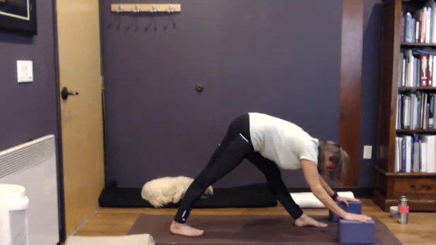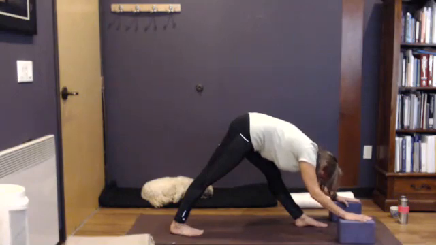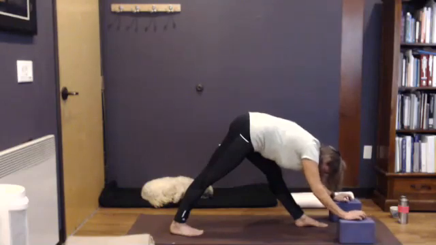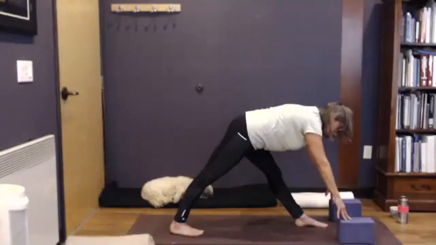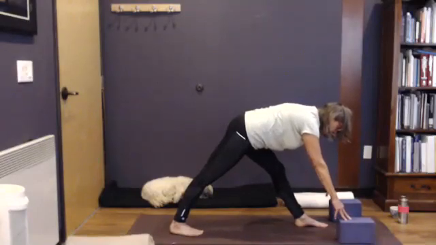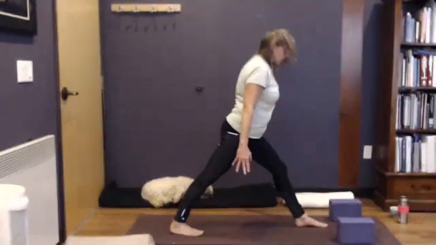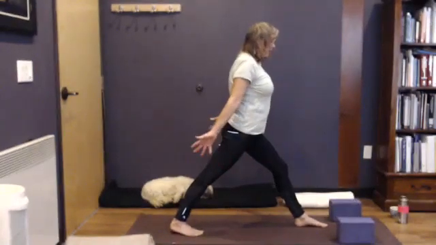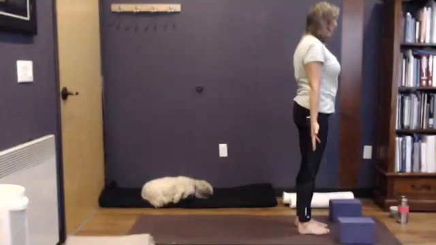And you kind of take up the slack at the inner left knee. Okay, and then we come to fingertips. And inhale, come up. And exhale, step forward.